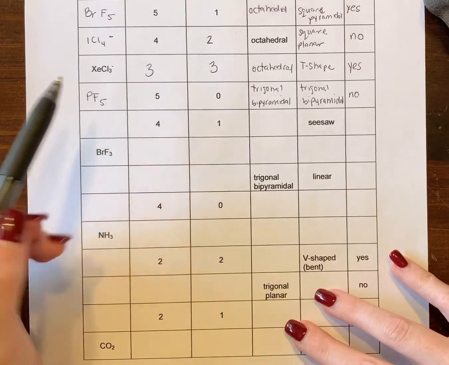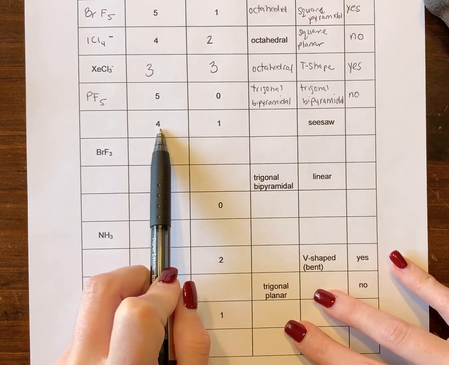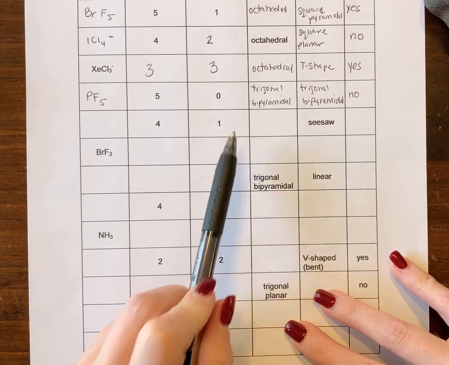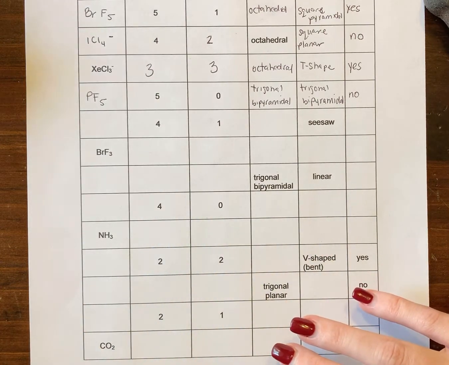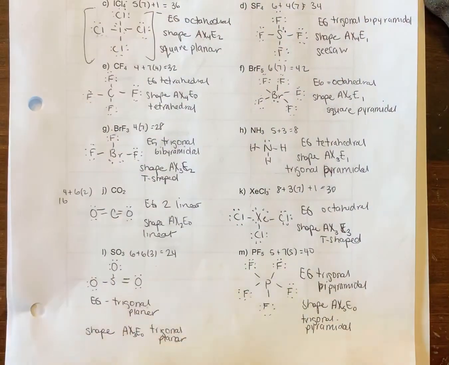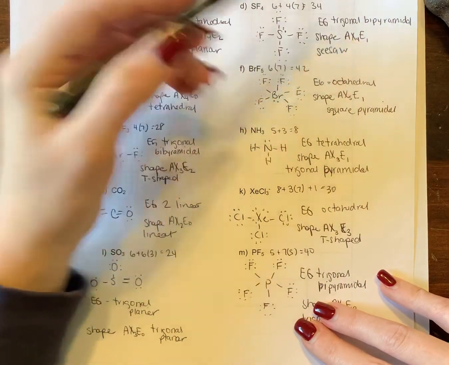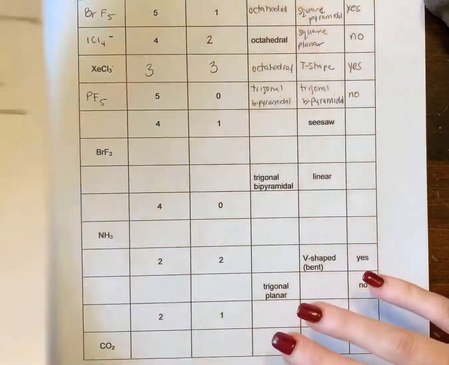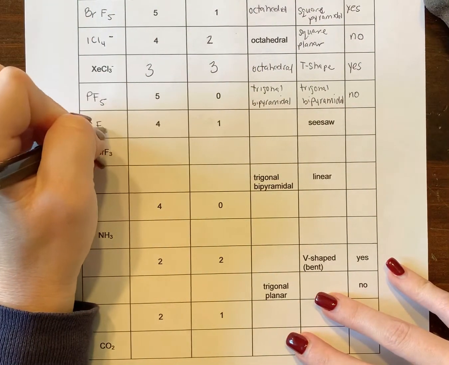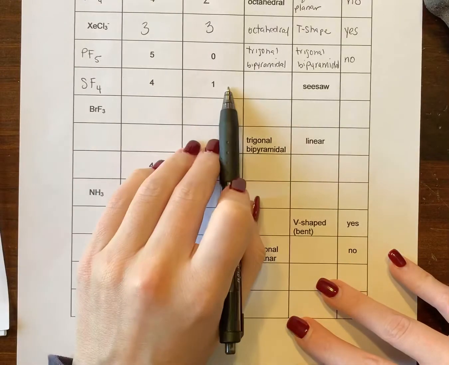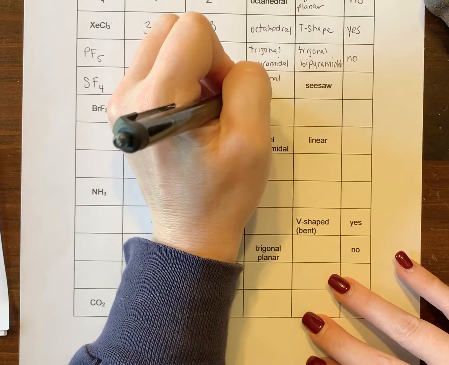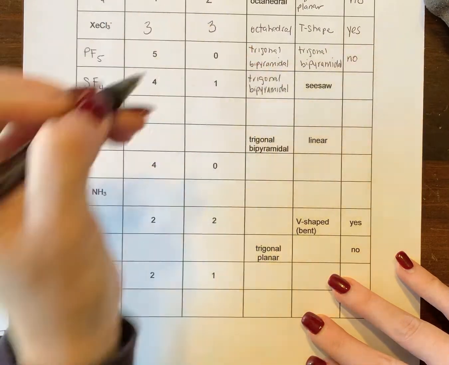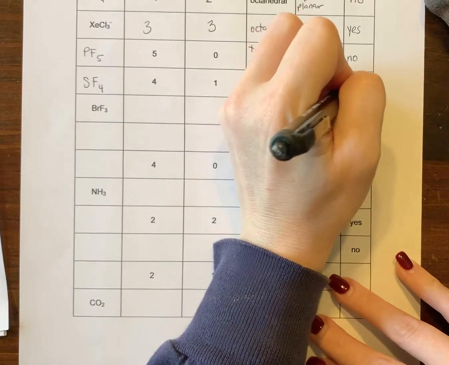All right, let's look at the next one. We're looking for 4 bonds, 1 lone pair in a seesaw orientation. Well, we can match up our molecules. So we're looking for an AX4E1. AX4E1, that's this one. It tells us it's a seesaw orientation. So let's fill in the blank here, SF4. We know anything that has a total of 5 groups is trigonal bipyramidal. Seesaw orientation is always polar.